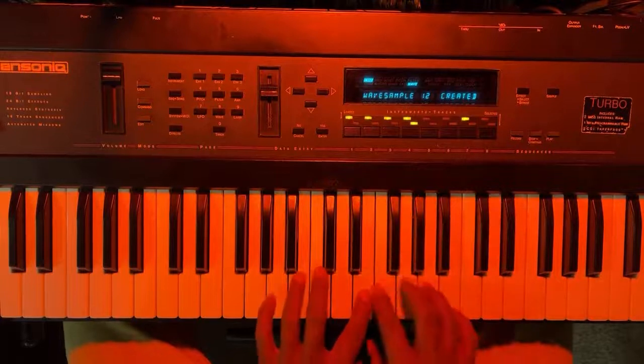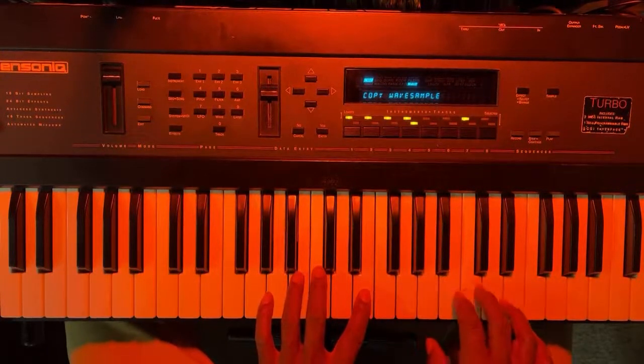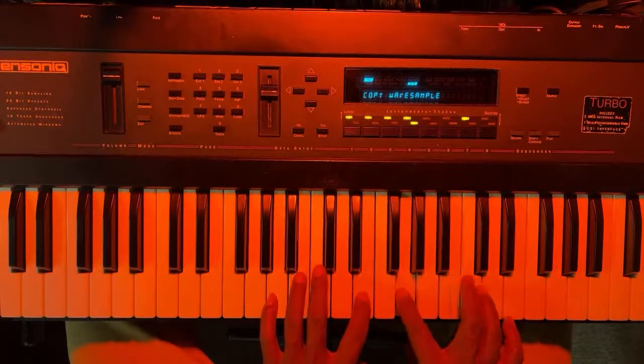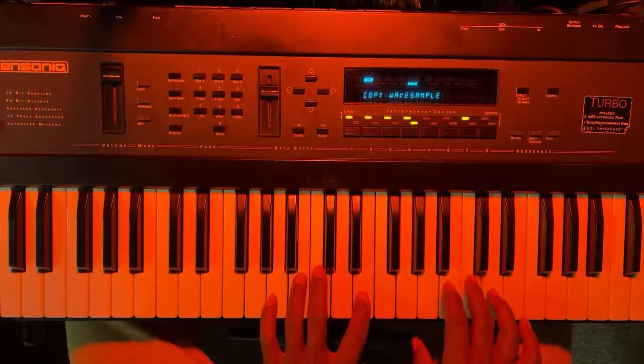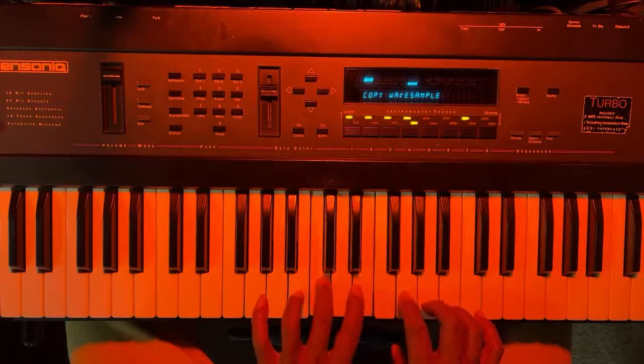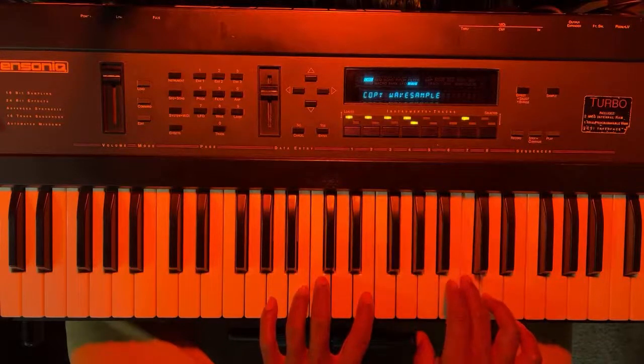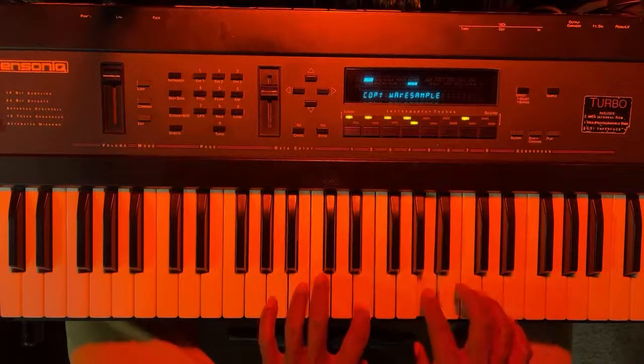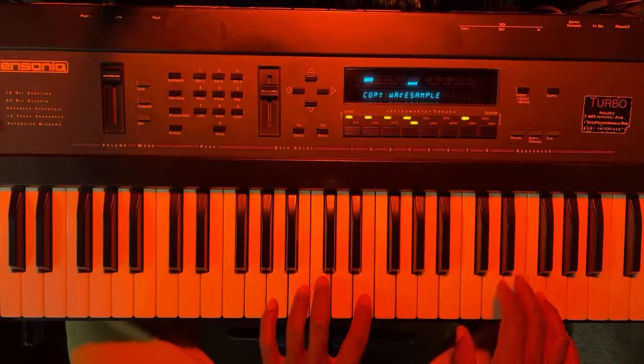So now I created that. So now that choir plays up here. It ain't playing here though. So I want it to play up here.